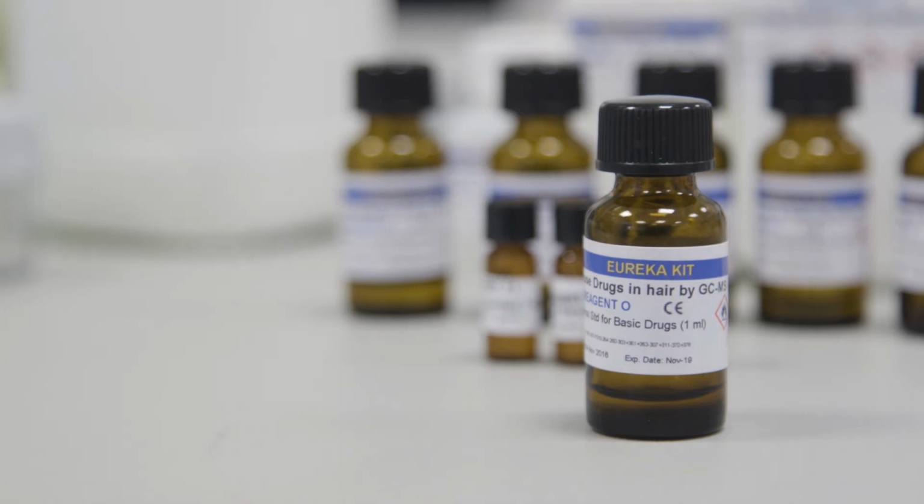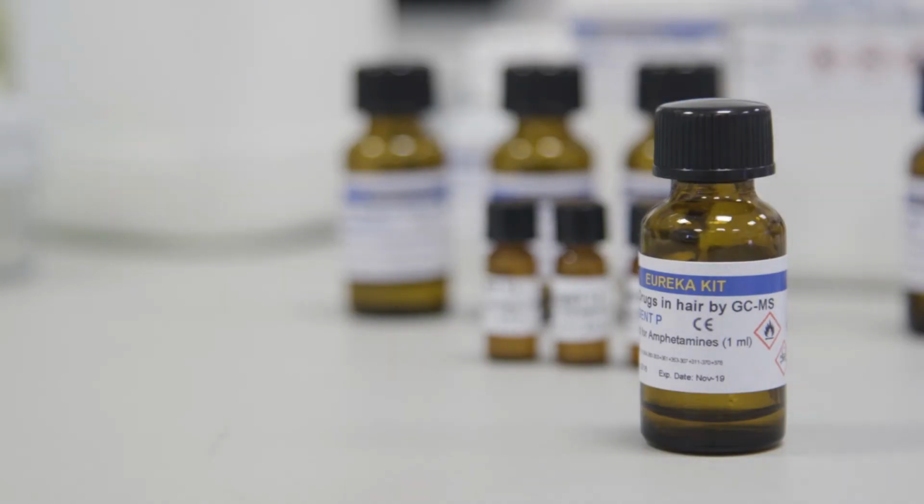At this point, we need to start preparing the internal standards. For the entire run, the reagent O, internal standard solution for basic drugs, and reagent P, internal standard solution for amphetamines supplied in the kit, must be diluted 1 to 10 with water before each use. You have to prepare sufficient volume for the entire analytical session.